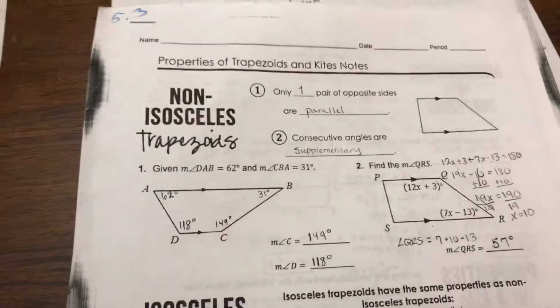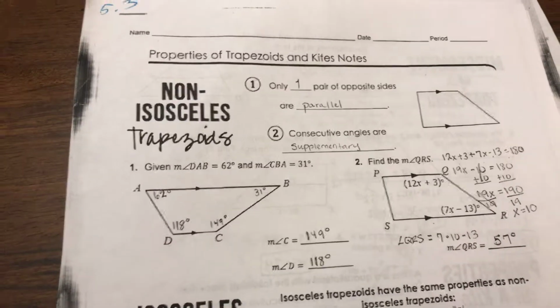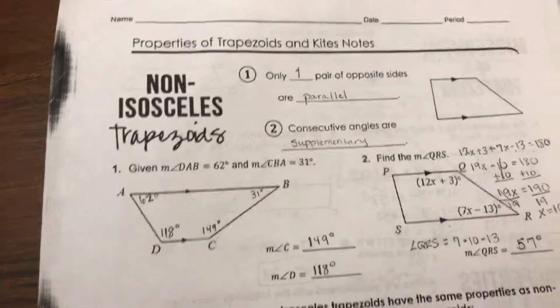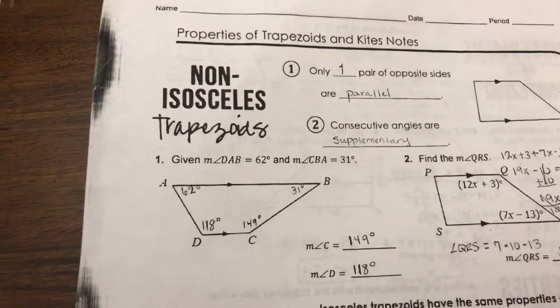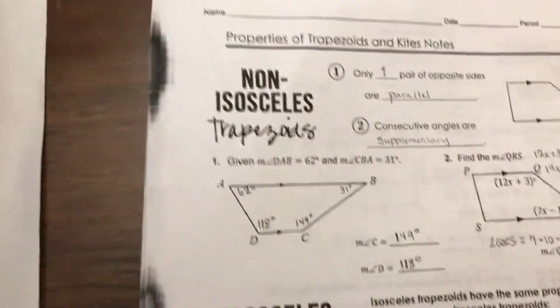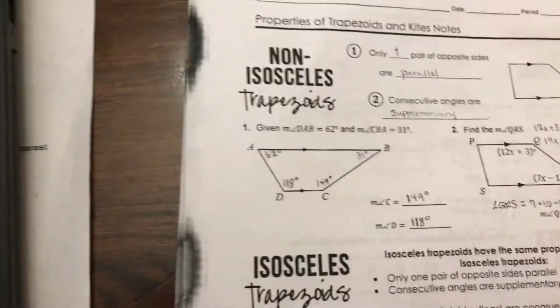This video covers the third concept from Unit 5, which is properties of trapezoids and kites. There will be an ensuing tutorial that will cover the problems from 5.3b. This just goes over the properties and a couple of the examples.